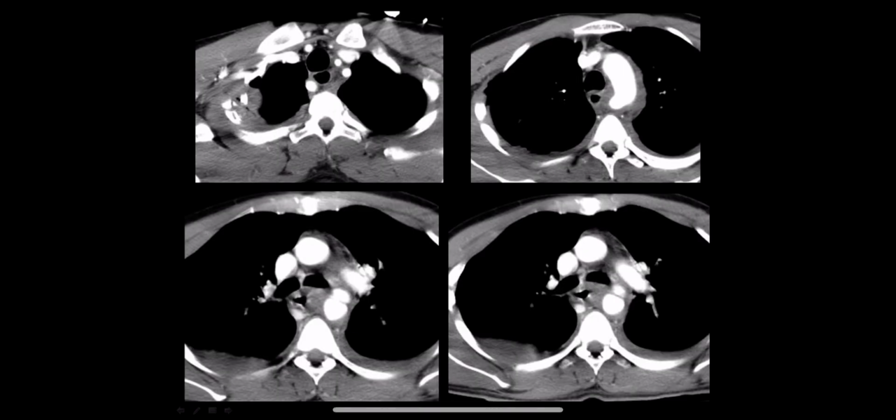CT images in this case, the first finding we want to be able to appreciate is that there's an aberrant right subclavian artery. Additionally, we see periaortic mediastinal hematoma, as well as a traumatic pseudoaneurysm. So indeed, this patient had traumatic aortic injury in addition to several other traumatic injuries.